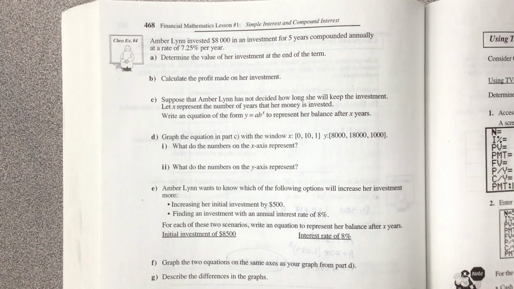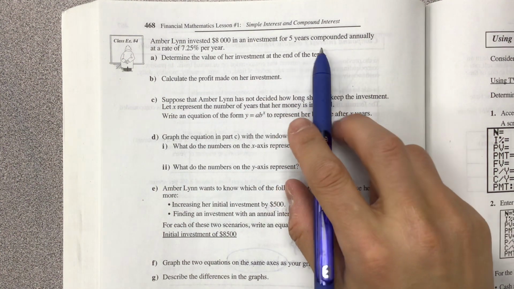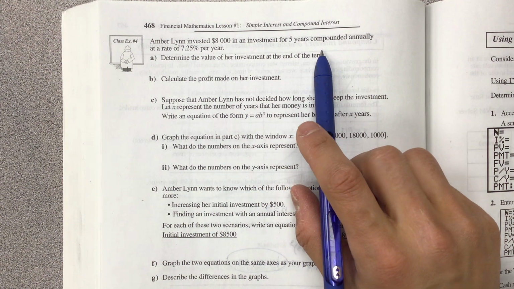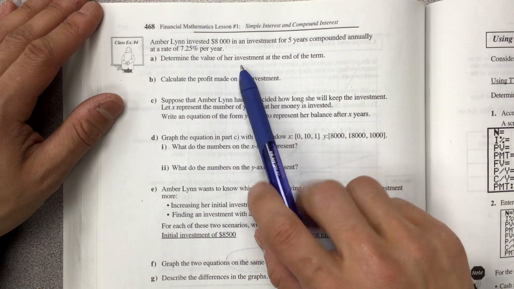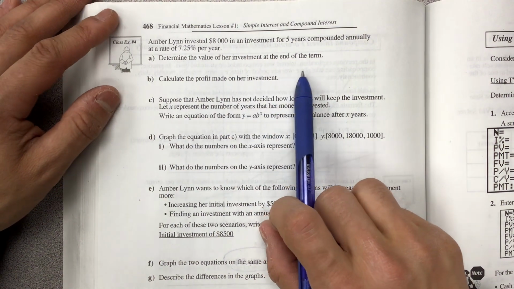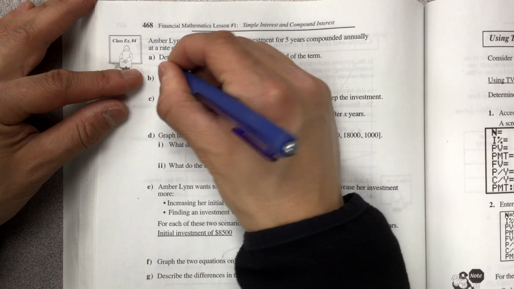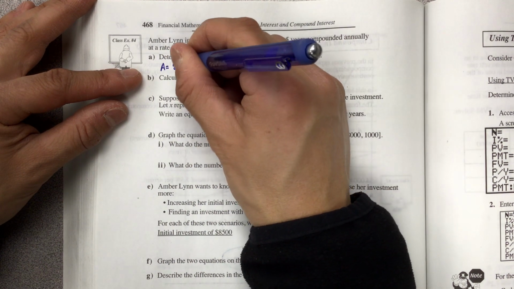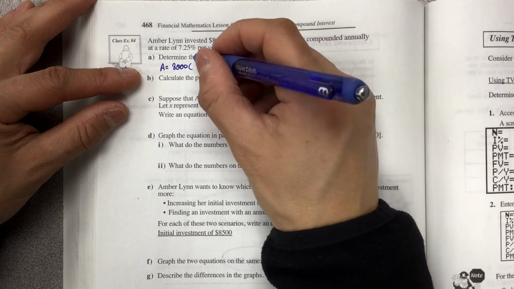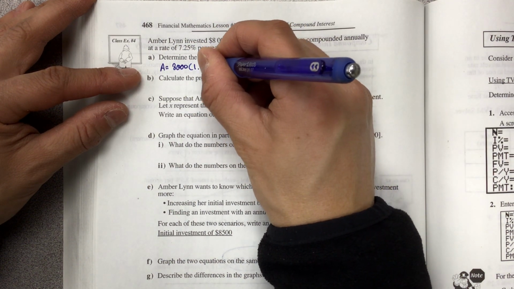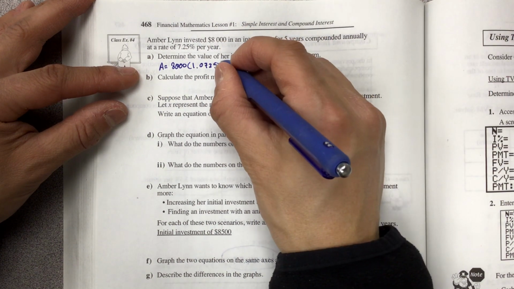All right, last example that we'll take a look at. Amberlynn invested $8,000 in an investment for 5 years, compounded annually at a rate of 7.25% per year. We want to determine the value of her investment at the end of the term. So the value of A is equal to 8,000 times 1.0725 to the power of 5.